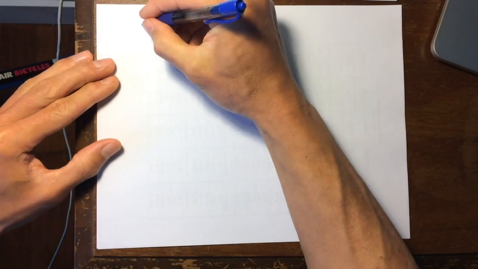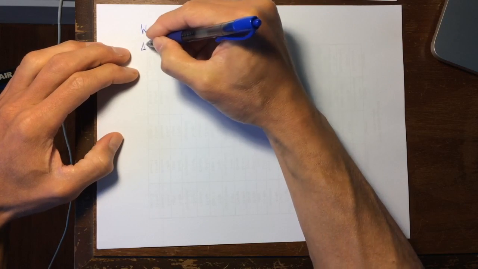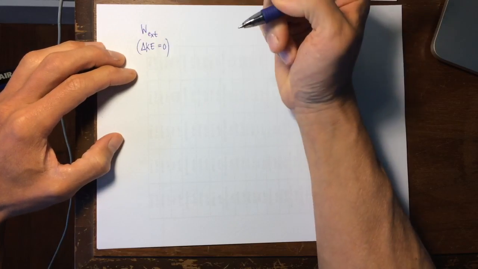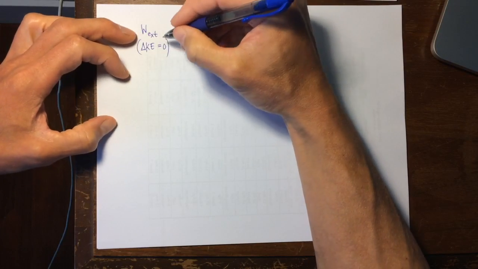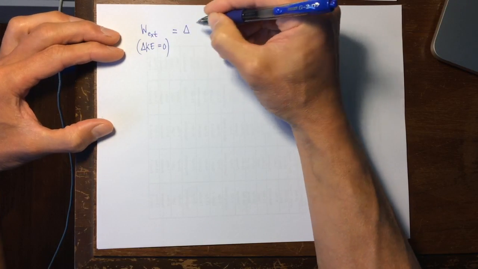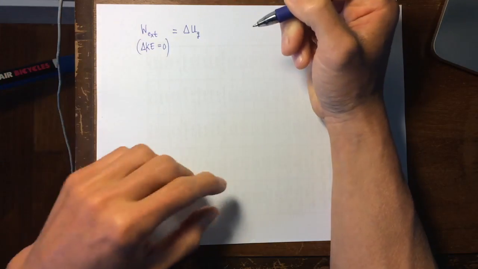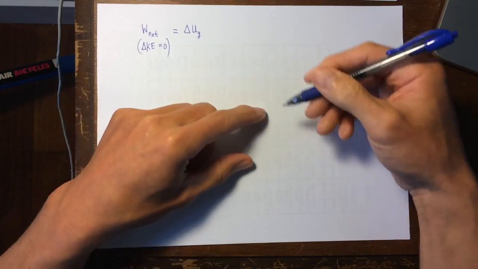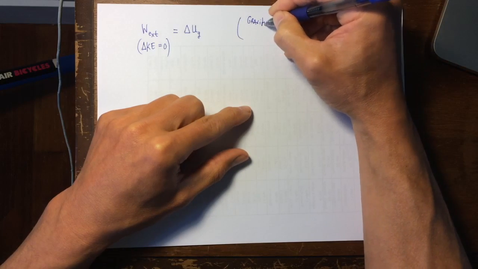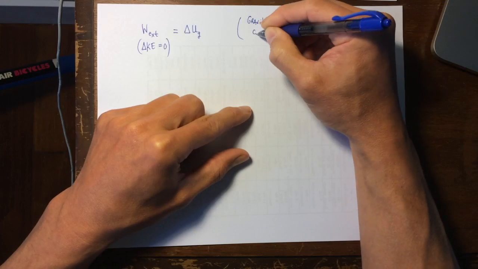So we discovered that the work done by an external force, where there was no change in kinetic energy, is actually what we call the change in the potential energy. In this case, we're talking about a gravitational potential energy. And I'll tell you that gravity forces are conservative.